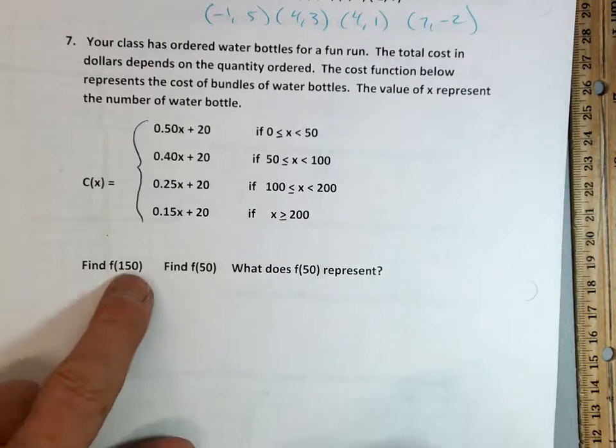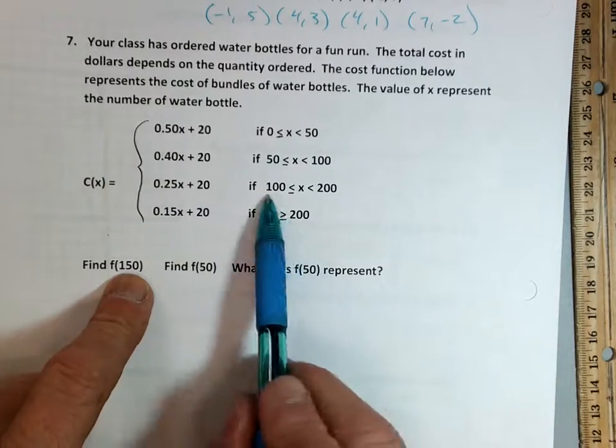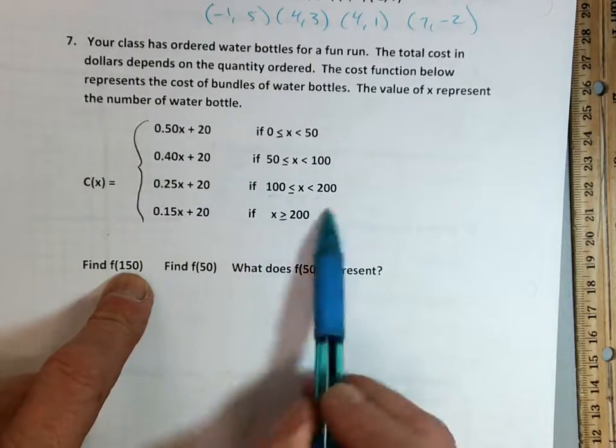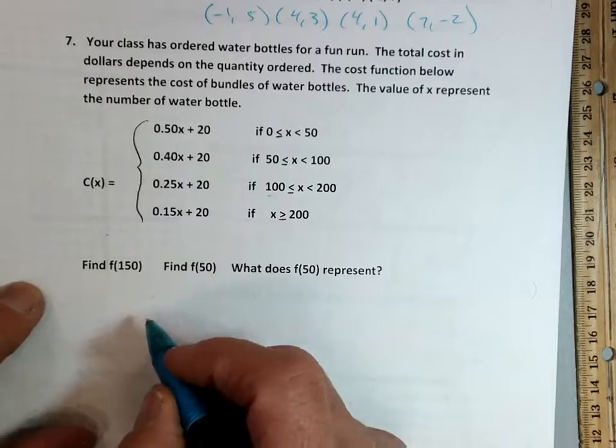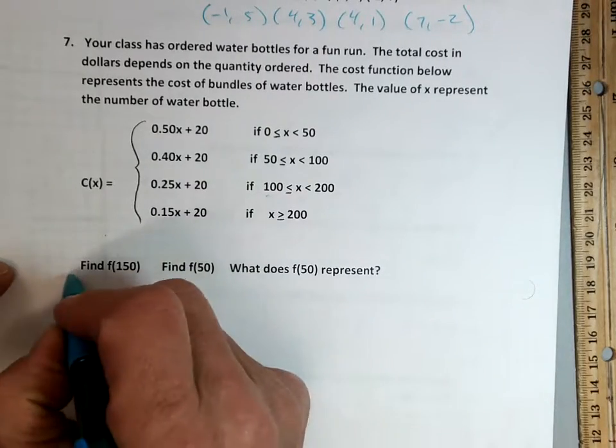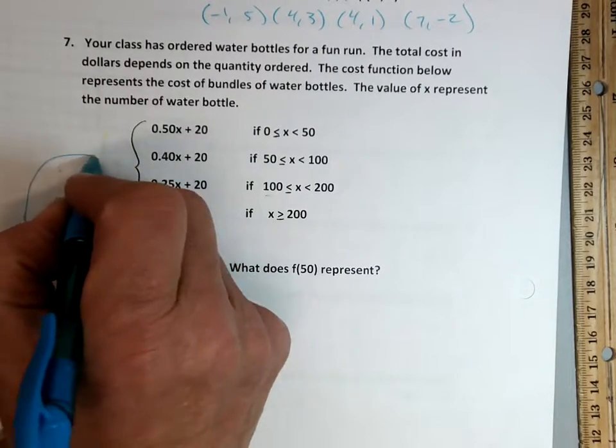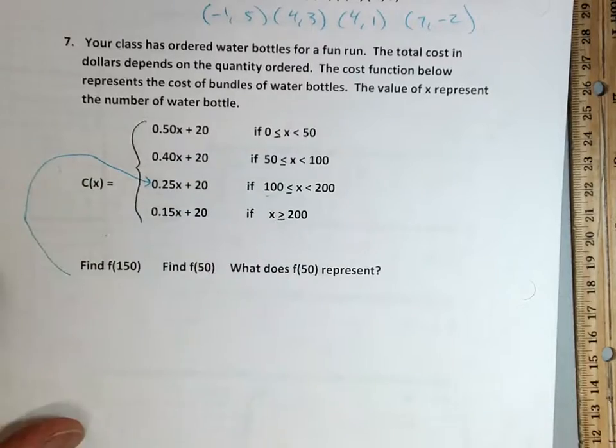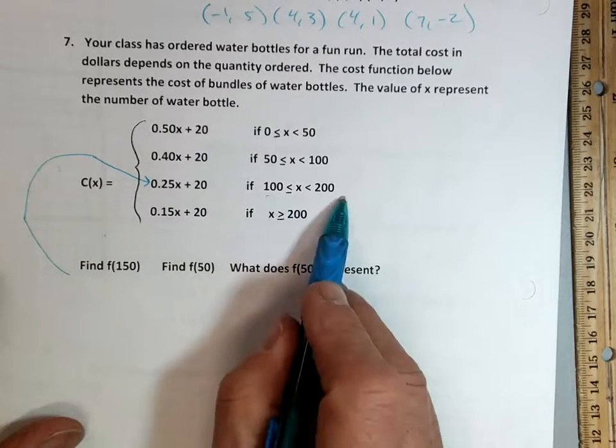So first of all, find F of 150. Okay, so the 150's got to go in here, right? You guys agree? So F of 150 goes into that one, right? Because 150 is in between 100. So you're going to buy 150 bottles.